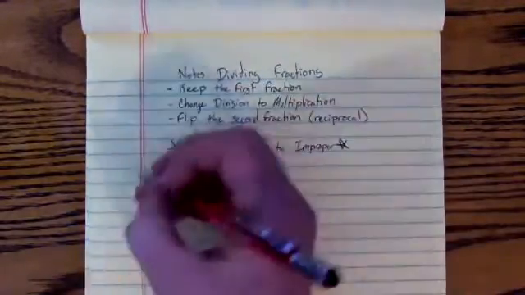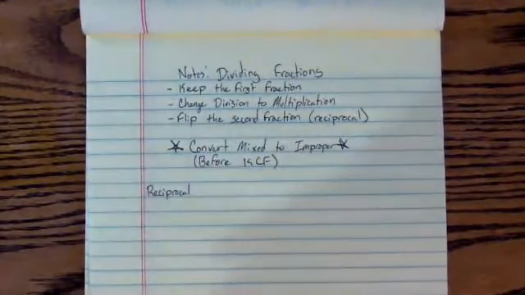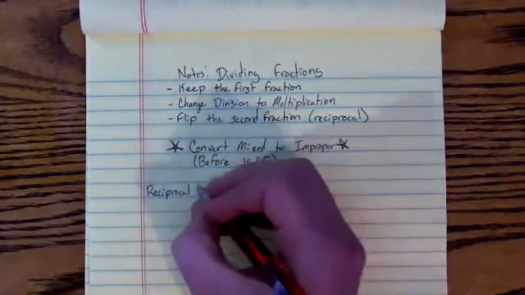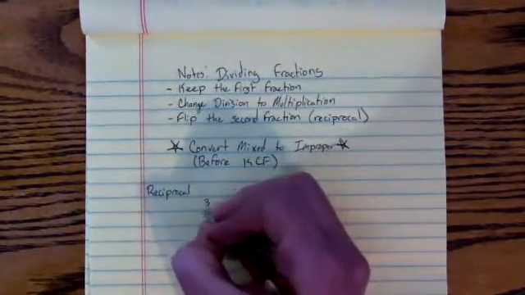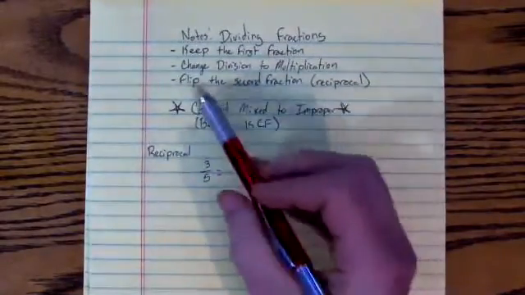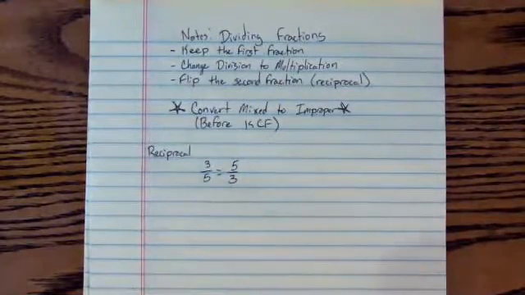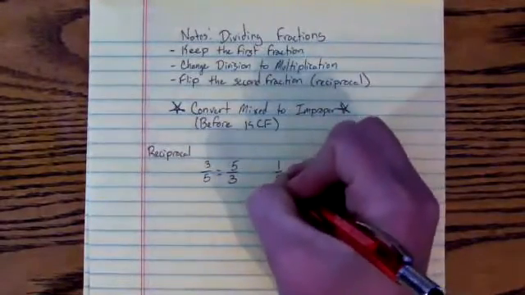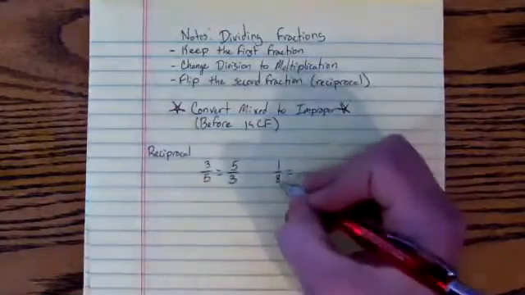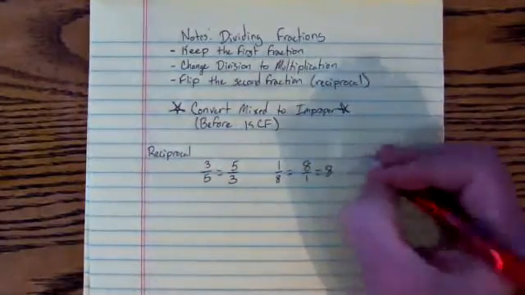Now I mentioned the word reciprocal. So let's talk about reciprocal. If I have the fraction 3/5, the reciprocal of 3/5, again, we talked about flipping, is basically 5/3. So when I ask you to find the reciprocal of something, all you're doing is flipping the fraction. Let's look at another one. 1/8. The reciprocal of 1/8 is 8 over 1, and we should know anything over 1 is just a whole number.